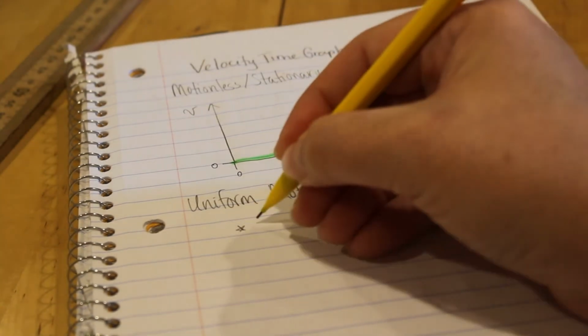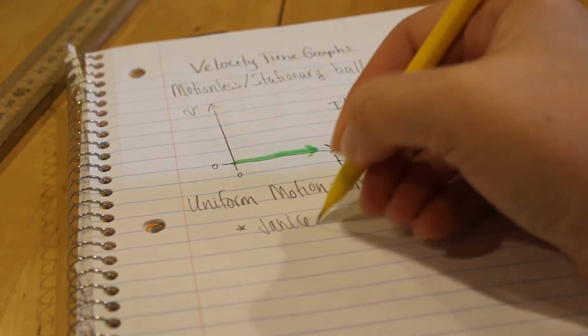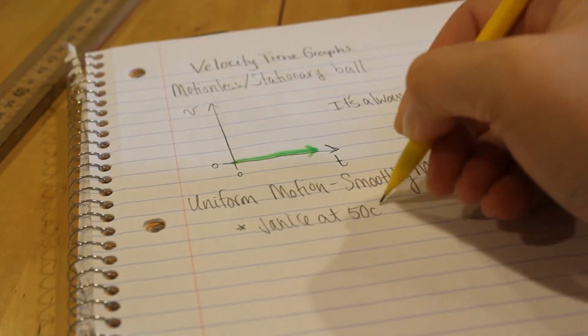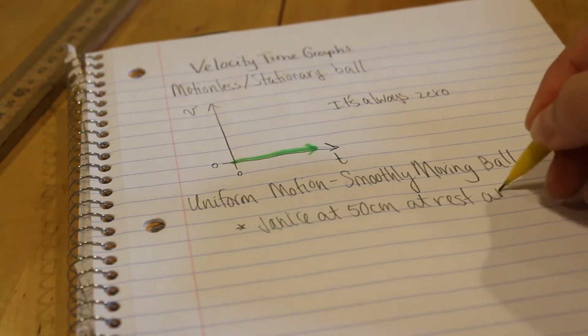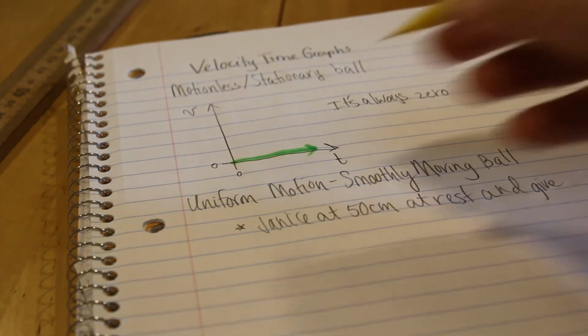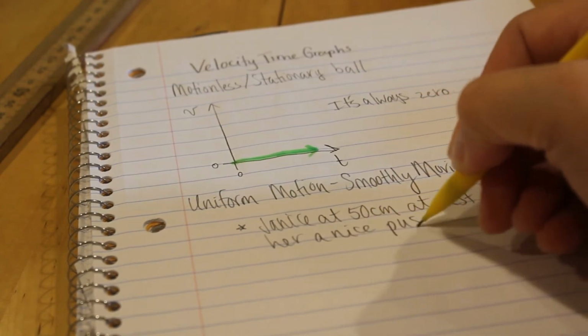So let's write that down. So we're going to have Janice at 50 centimeters at rest and give her a nice push.